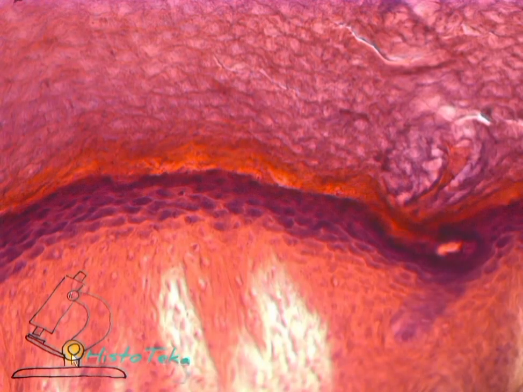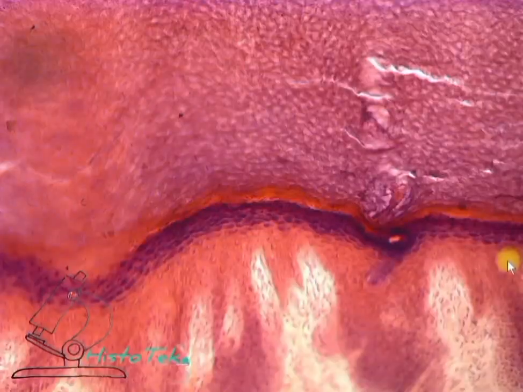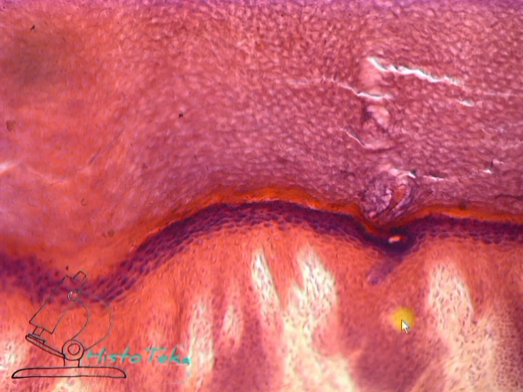The next layer is spinous, or stratum spinosum. The cells of these and all subsequent layers are no longer in contact with the basement membrane. The cells of the spinous layer are polygonal in shape with rounded nuclei and have so-called spikes, meaning short appendages. These processes form desmosomes with the processes of neighboring cells. The cells of this layer are arranged in several rows, from 5 to 10.